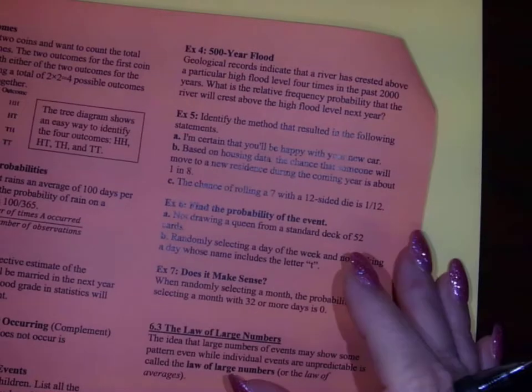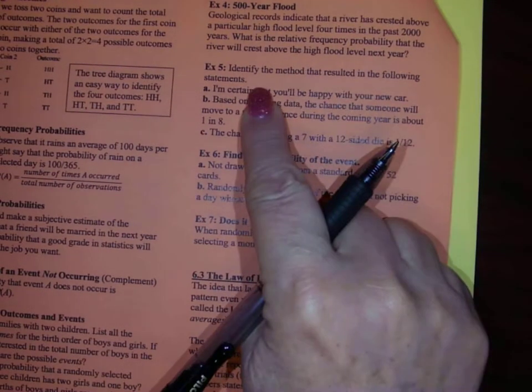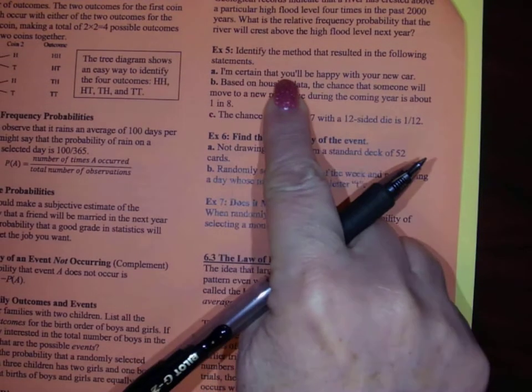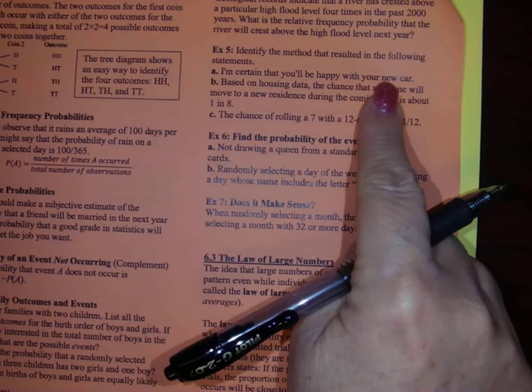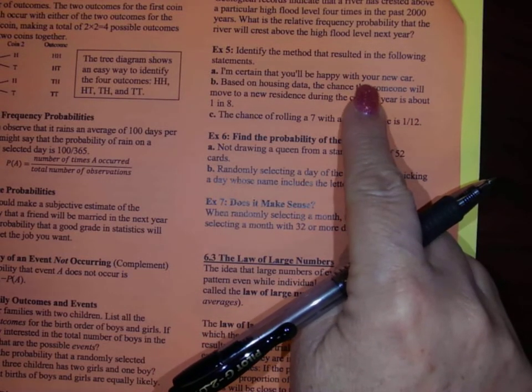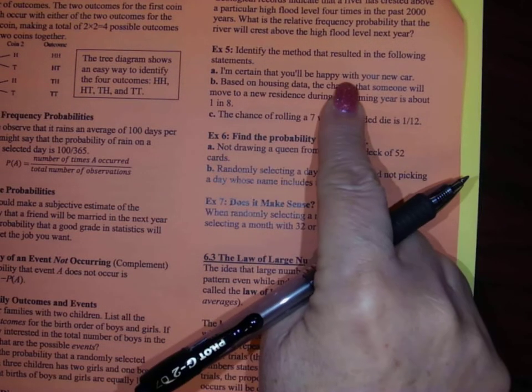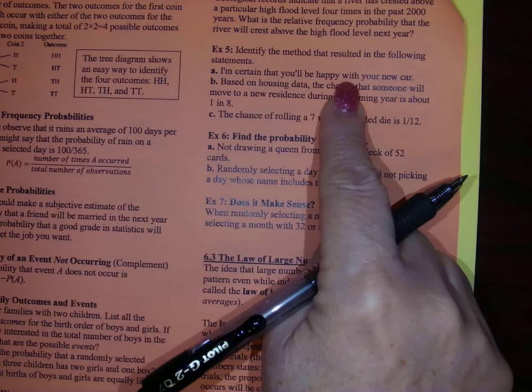All right, so let's go look at these again. So identify the method that resulted in the following statements. I'm certain you'll be happy with your new car. Well, that's not an experiment, and that's not a bunch of observations so much with relative frequency. It's not the number of times it occurred. It's more of an opinion of the speaker, right?